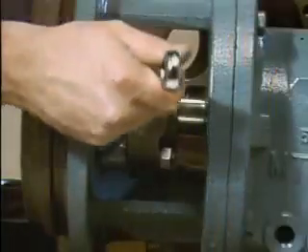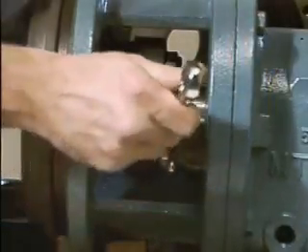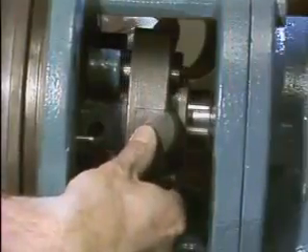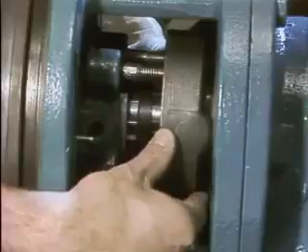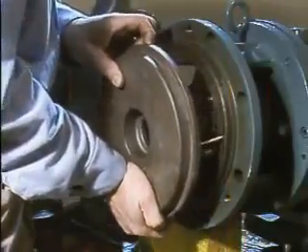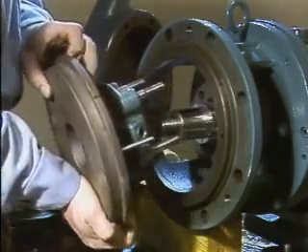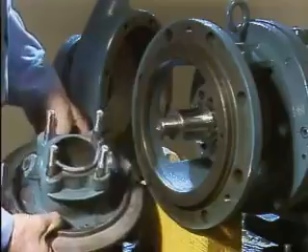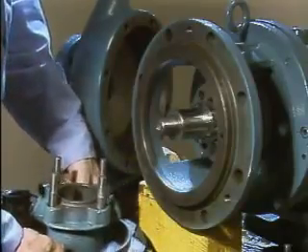Then the backplate can be removed. First, the nuts that hold the backplate to the frame are taken off. Next, the nuts on the gland studs are removed, and the gland plate is slid back out of the way. The backplate is then removed and set aside. This exposes the shaft sleeve and the rotating element of the mechanical seal.